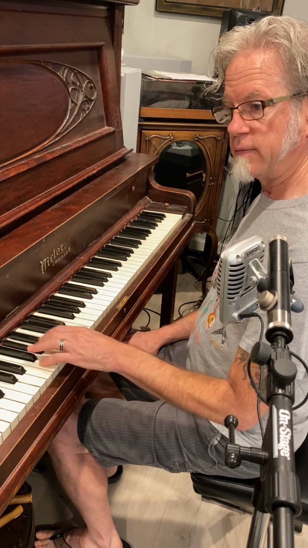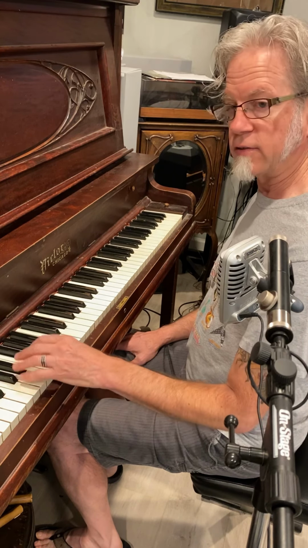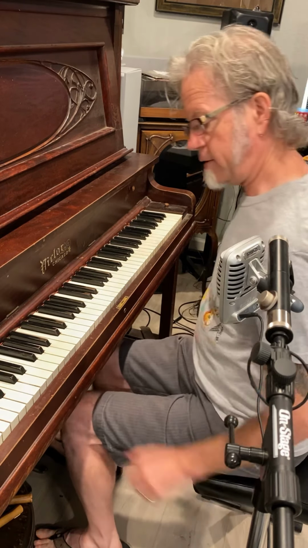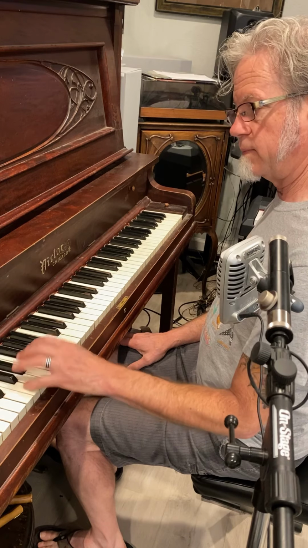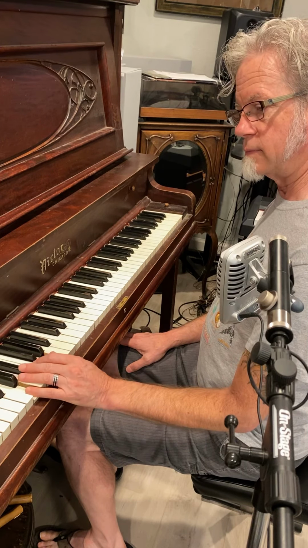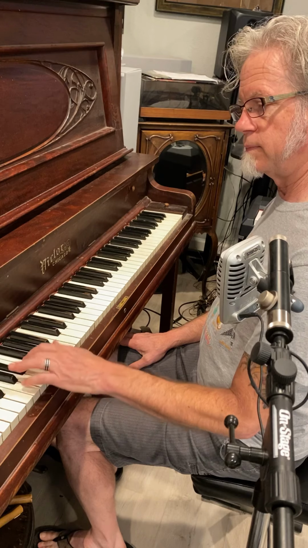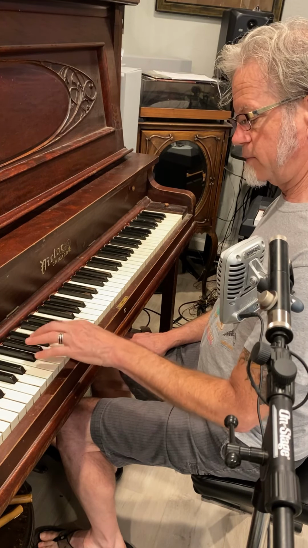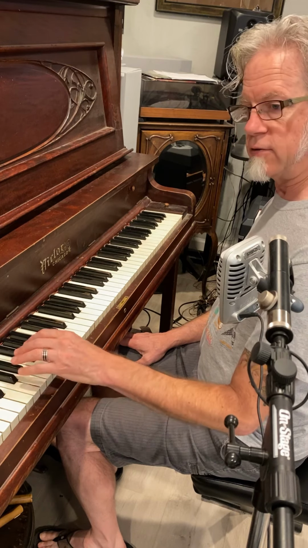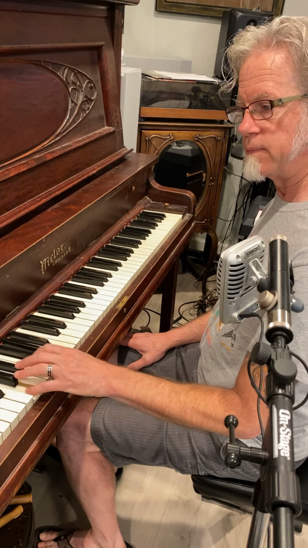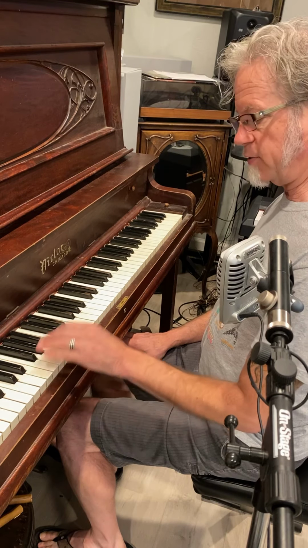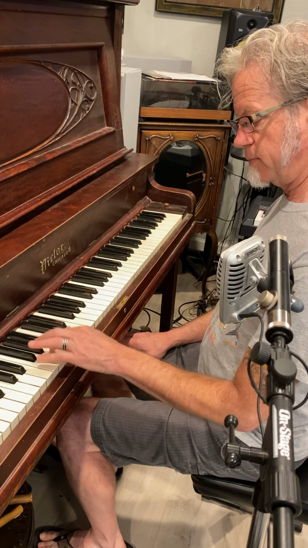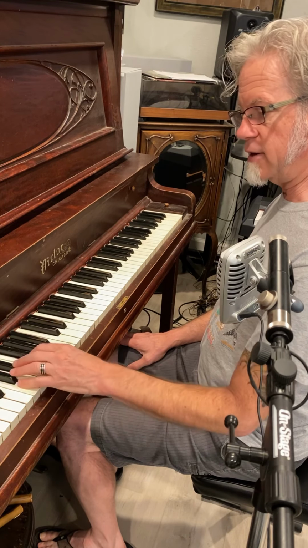Back to the F, and back to the C. Okay, so the pattern then, and now up to the F, and back to the C. And then the G, it does a partial, and F partial, and then the C again.